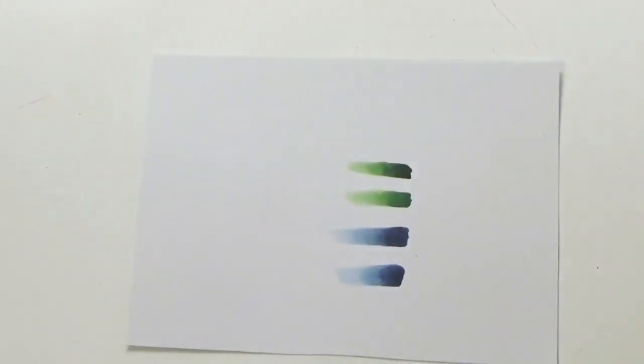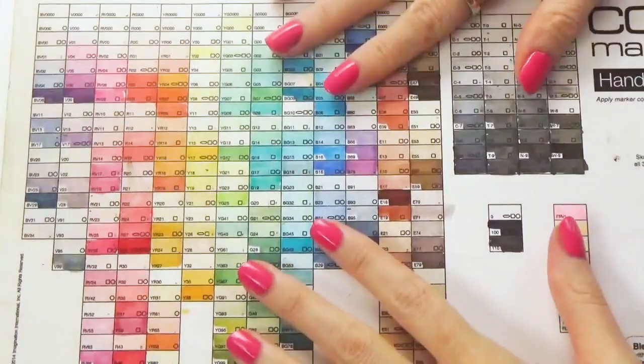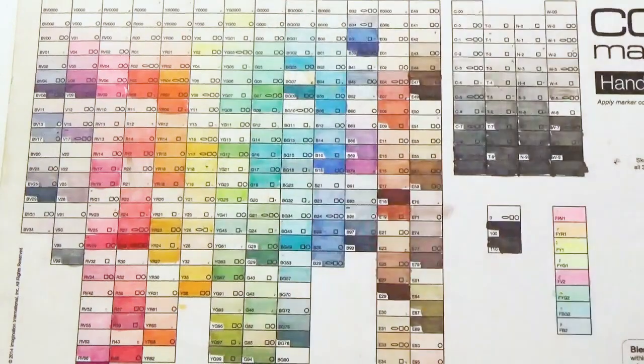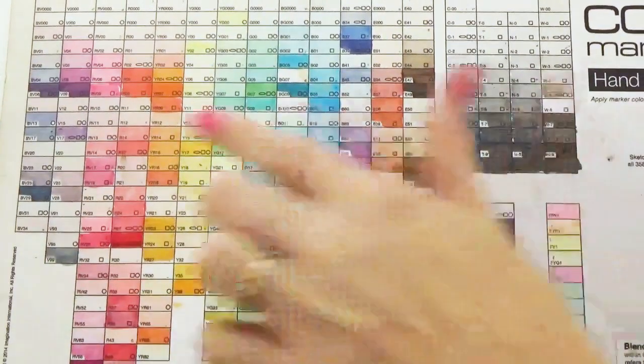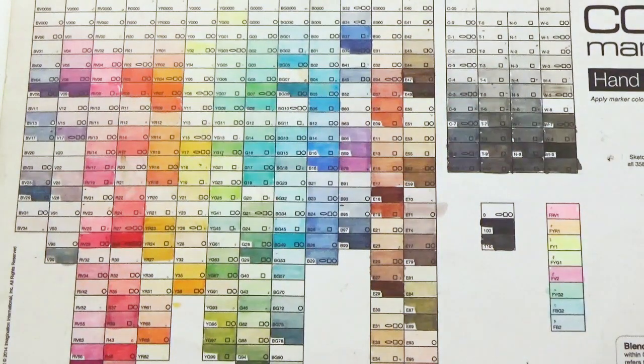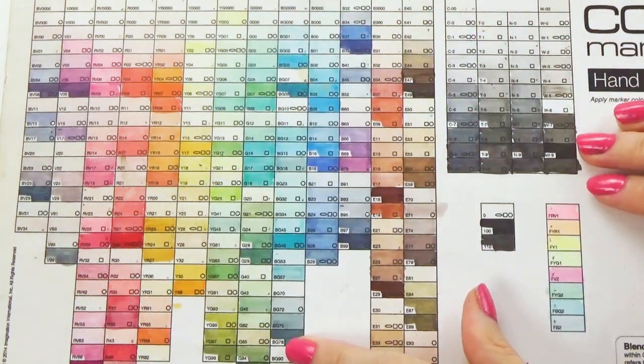So I just want to show you this as well. This is my very, very used and loved Copic chart. So this is the official Copic marker color chart here. Always a great idea to print this out and fill it in with the colors you own. Not only is it a great way to see what you might not have in your collection yet, but what you can see is it lists all the colors chronologically and alphabetically.